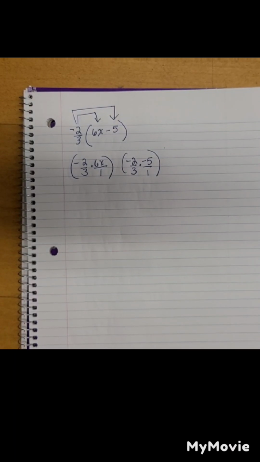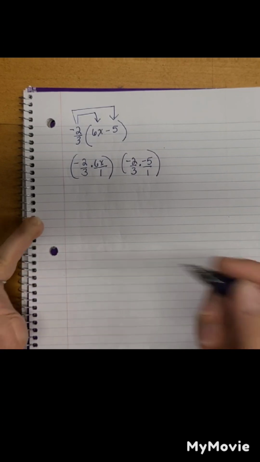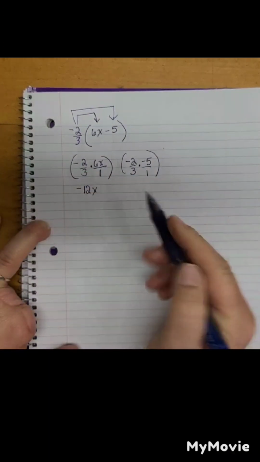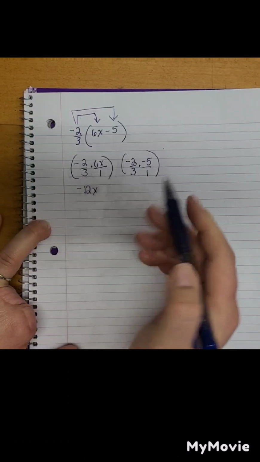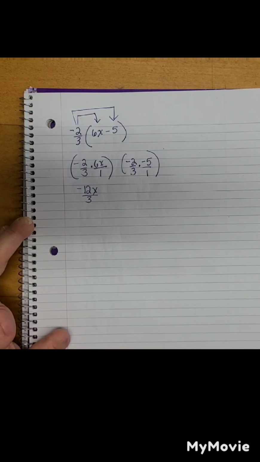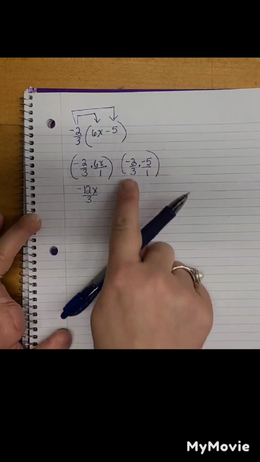Does it matter if your x is on top or bottom or in the middle? It doesn't. If there's an x there, you know there's an unknown number. Okay, so if I said negative 2 times 6x, what would that give me? Negative 12x. And if I said 3 times 1, that would give me 3. Okay?